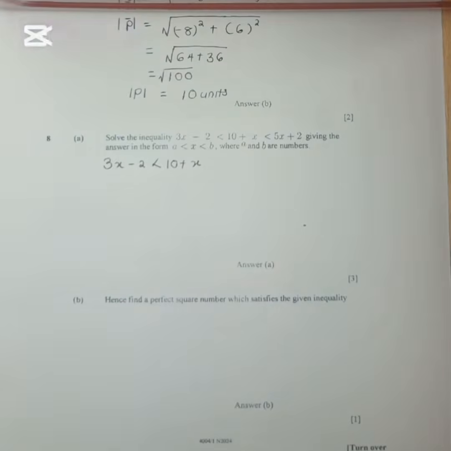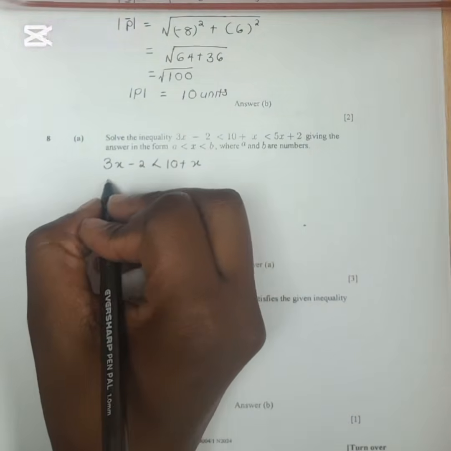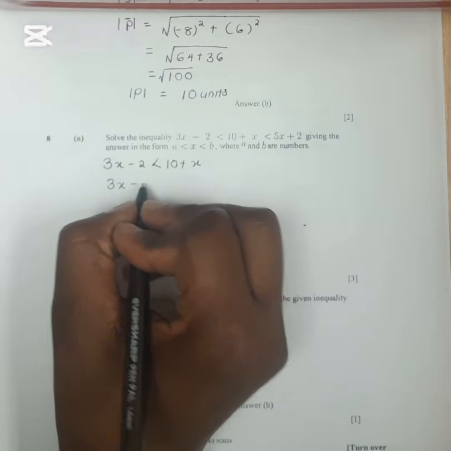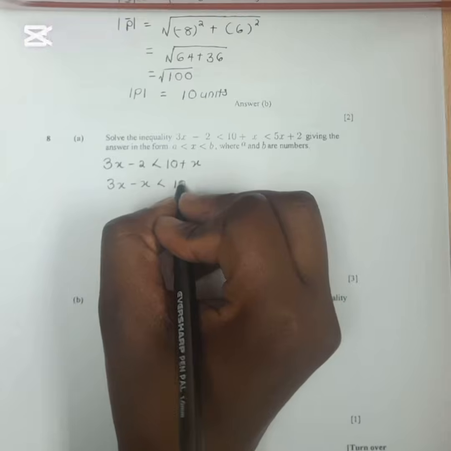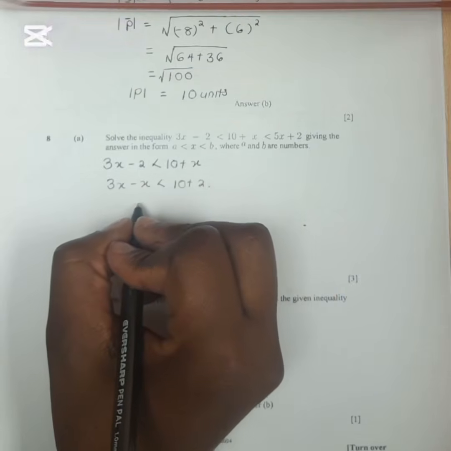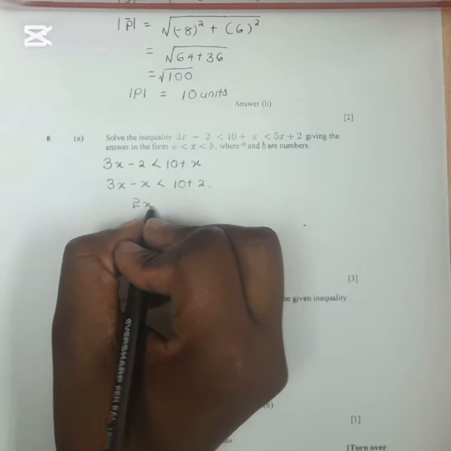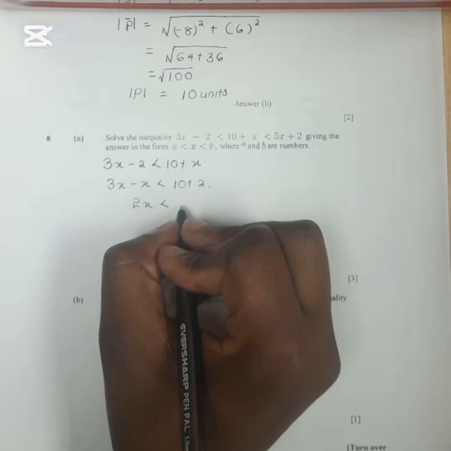And then after that, we are going to shift this x to be on the other side. It is going to be subtracted. And then we shift minus 2 to be on the other side. It is going to be added. 3x minus x, we get 2x. This is less than 10 plus 2, which is 12.